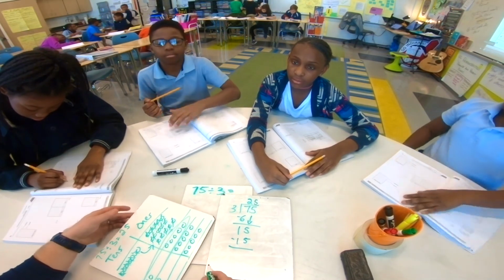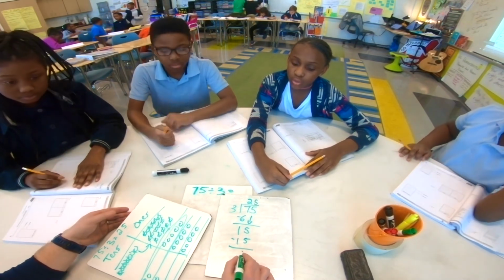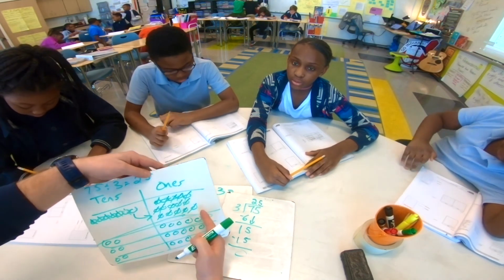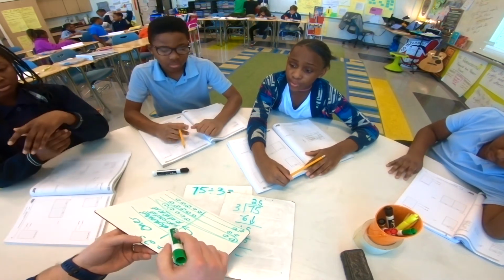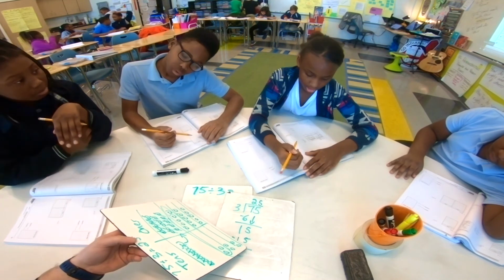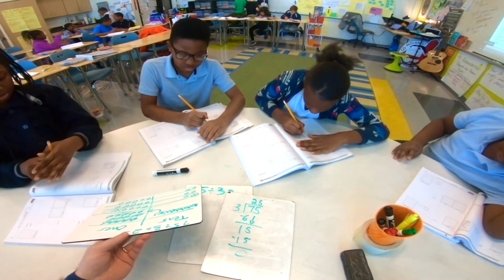I'm left with how many remaining? 0. And if we look at my place value chart, there's 0 remaining. So I was right.